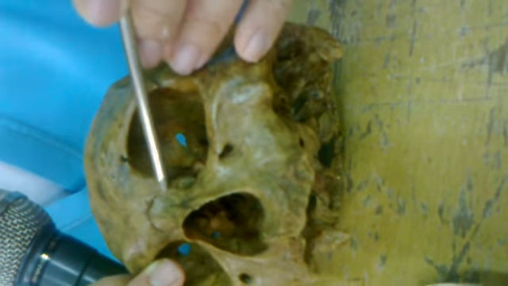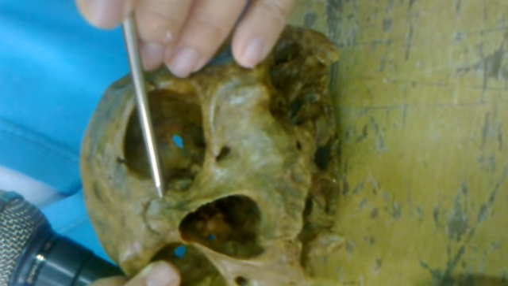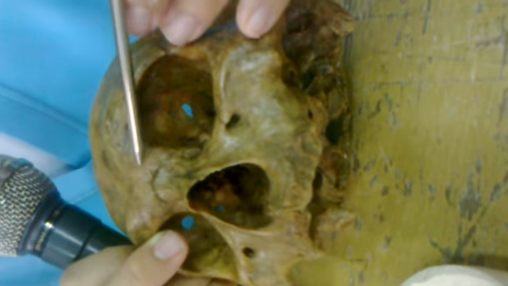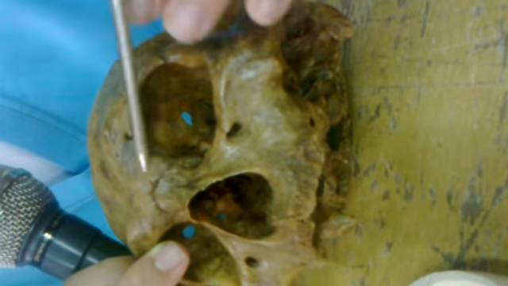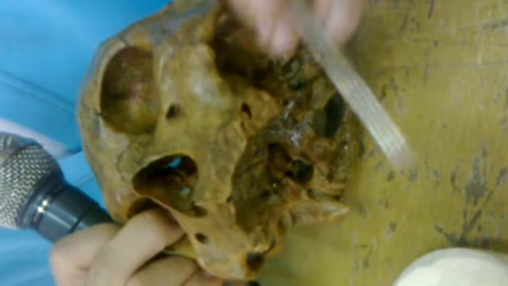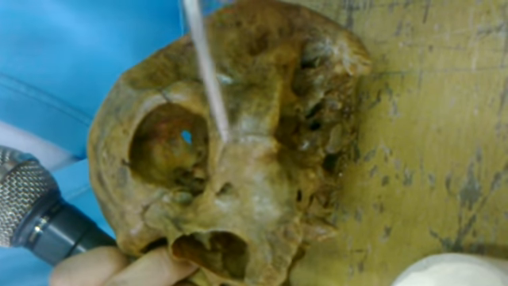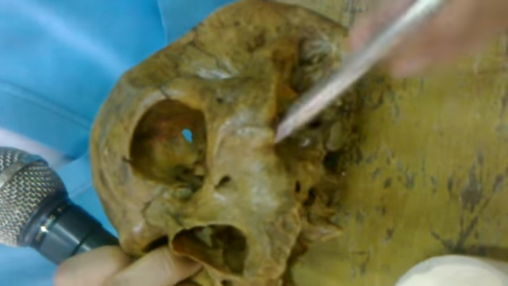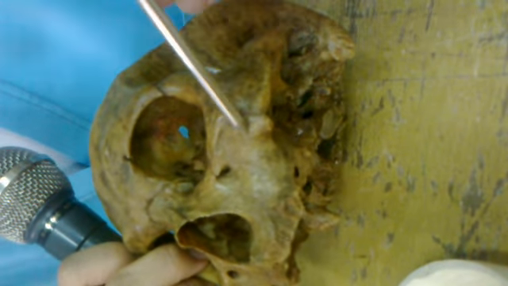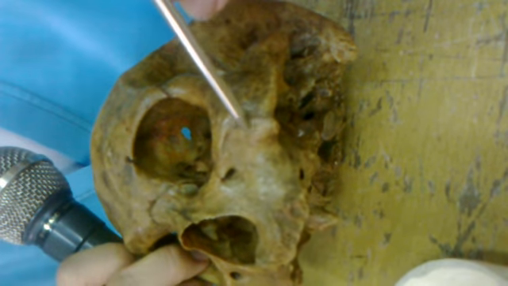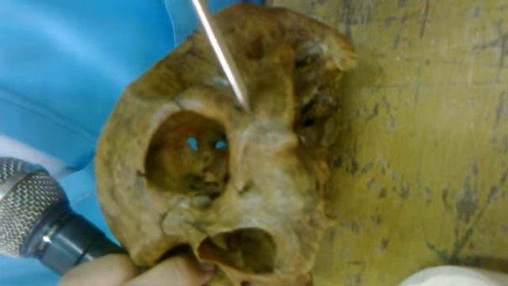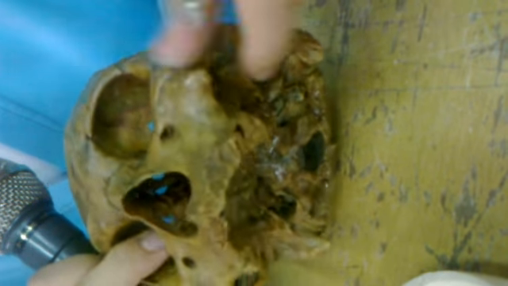And the other portion there is the maxillary bone. This one will be the frontal process of the maxillary bone. Here you still have a suture, between zygomatic and maxillary. So this would be the zygomatic process of the maxillary bone. This one would be the maxillary process of the zygomatic bone.